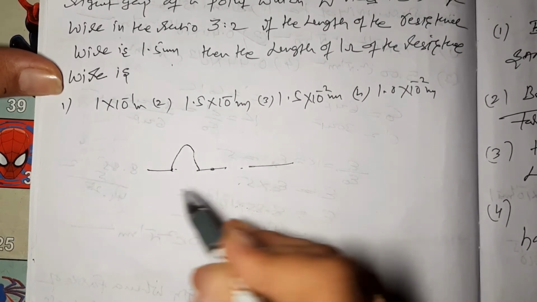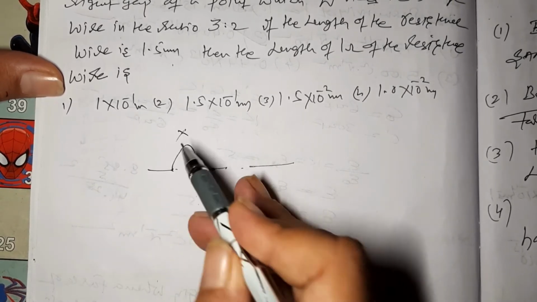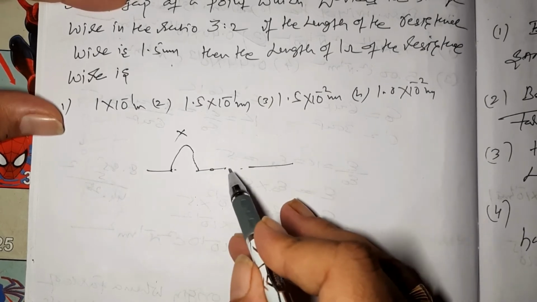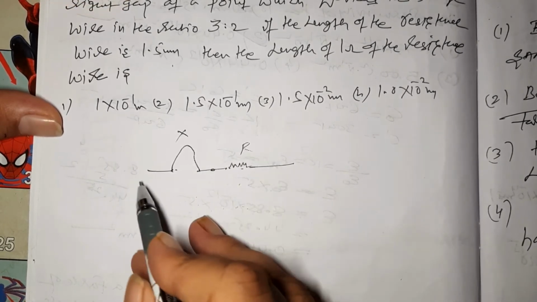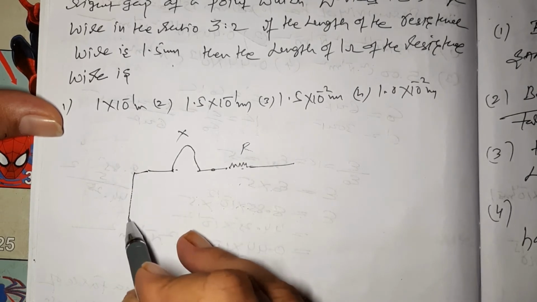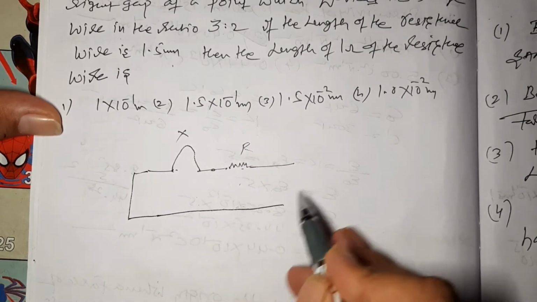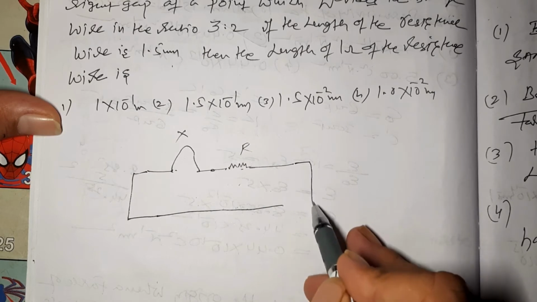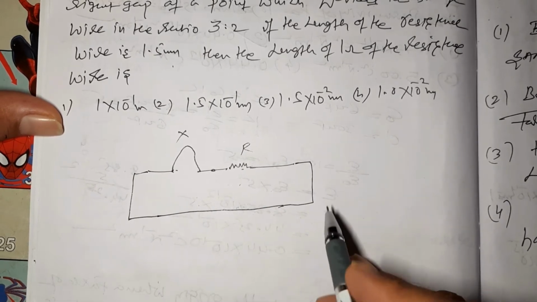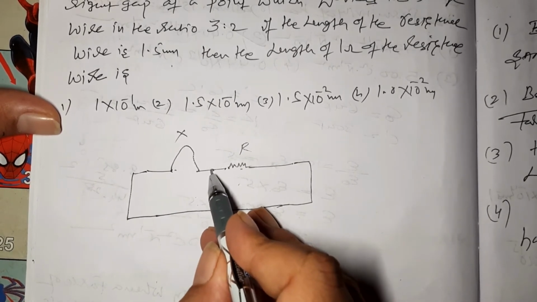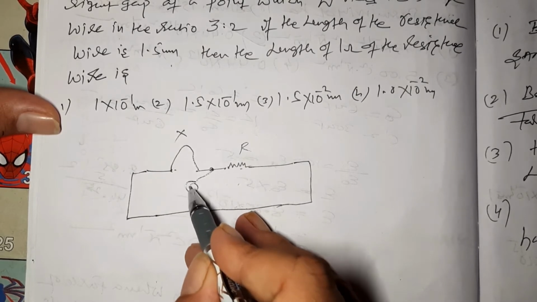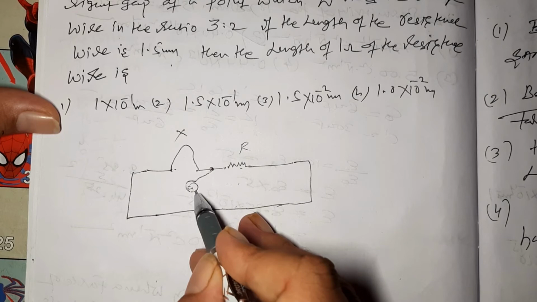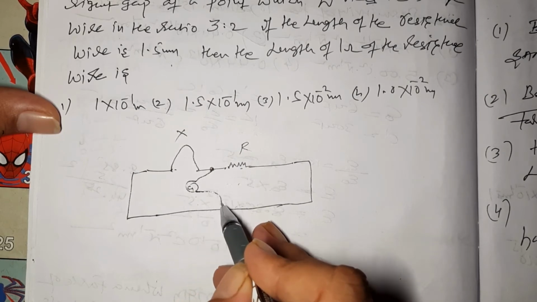So in the left gap there is a wire of unknown resistance X. In the right gap there is a resistance, that is R. So the two ends are connected to the meter bridge wire. So from the center of this we connect a galvanometer and a jockey.